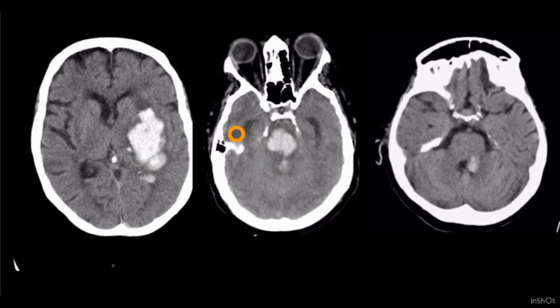You can appreciate the size of the bleed is very large, but with very little surrounding edema. This is the basic thought process. The second thing is that hypertensive bleed is lobular in shape. You can appreciate this lobular shape.